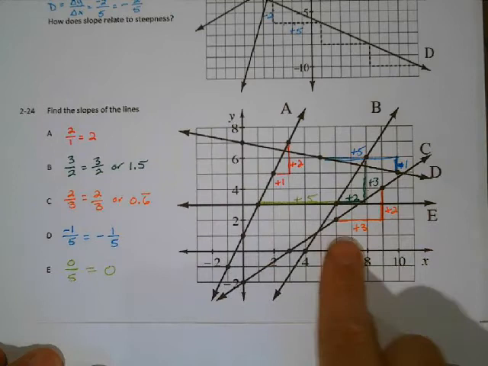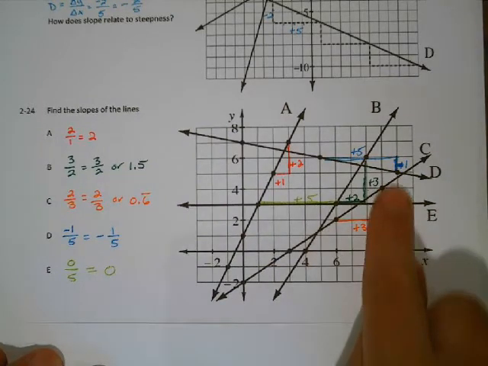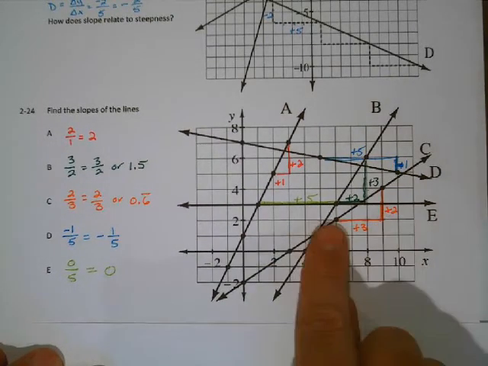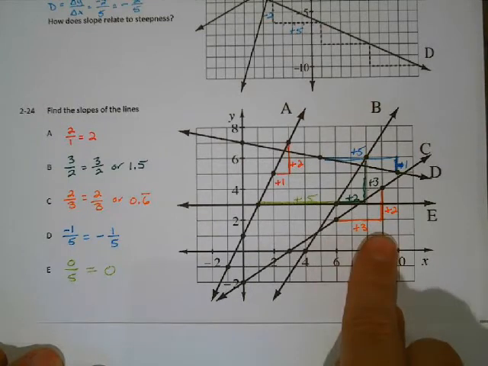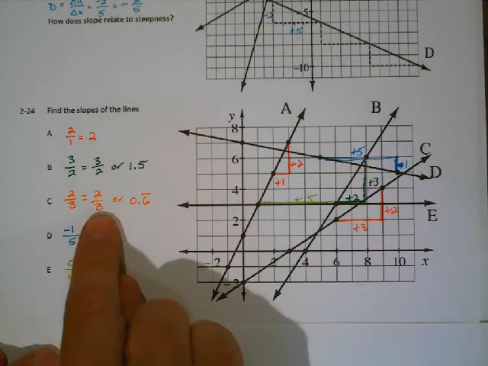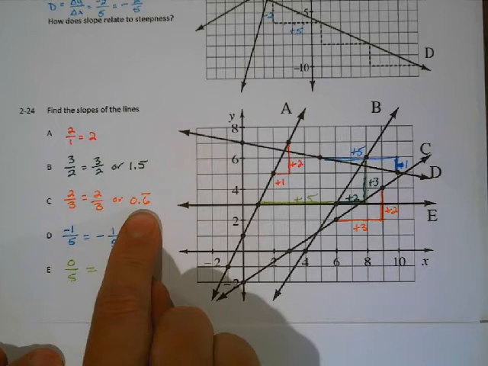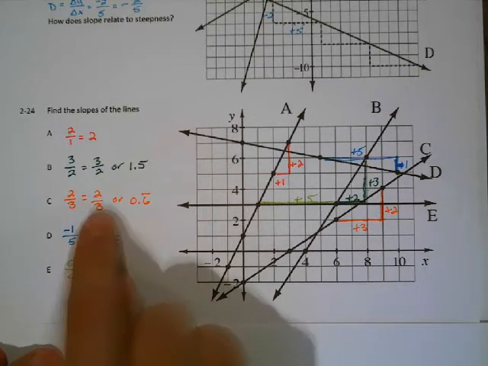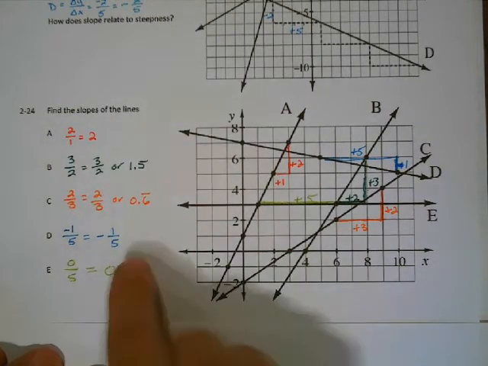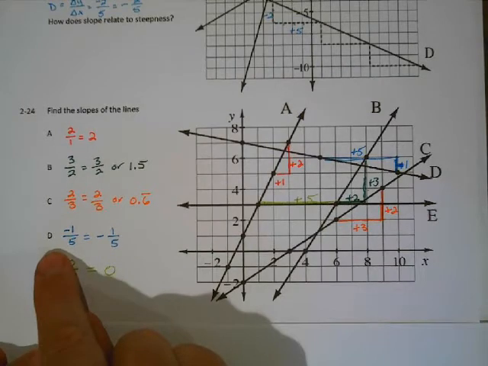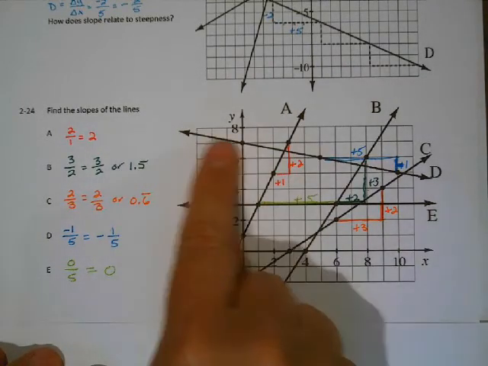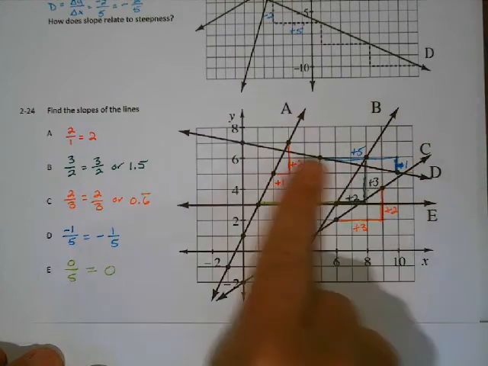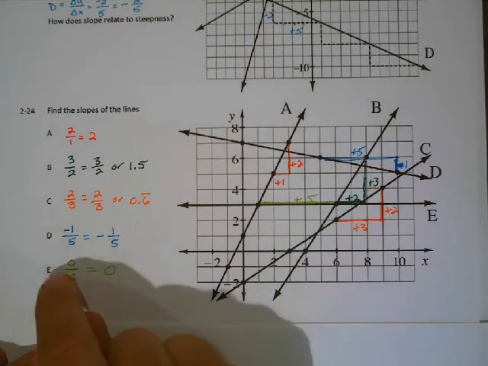C, I did in orange. It looks like this one is going up 2, but then the change in x is 3. So that's 2/3, which you could say is 0.6 repeating if we wanted to, or just 2/3. And then on D, this is the only one that was going downward from left to right.